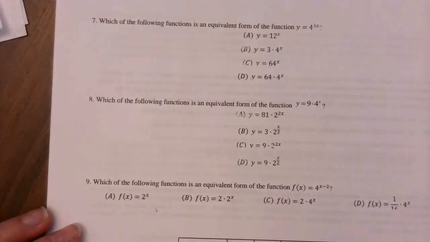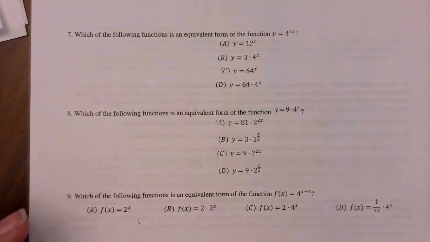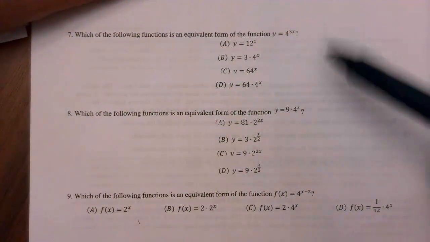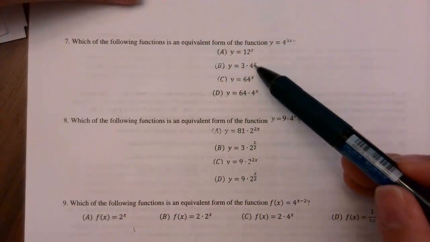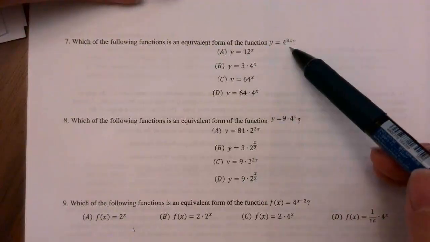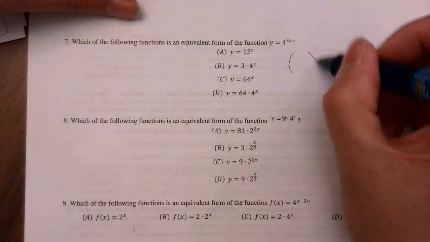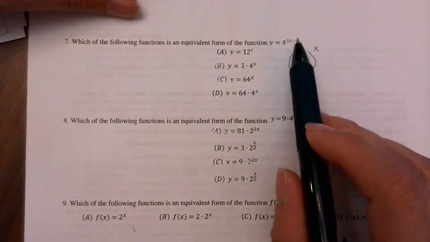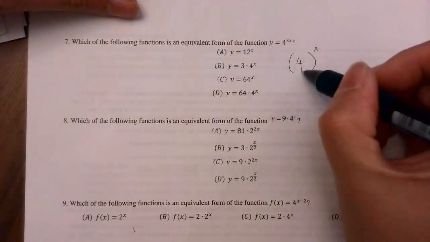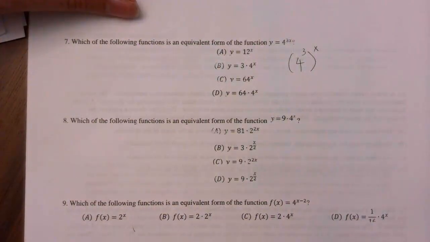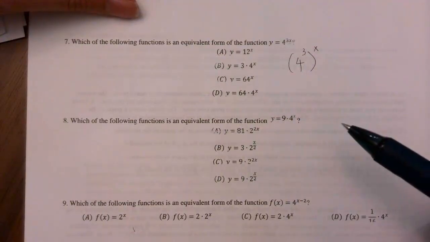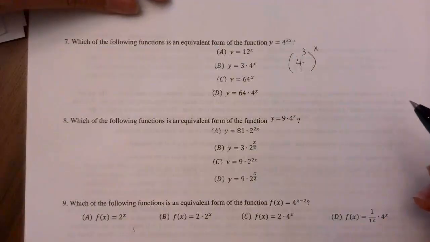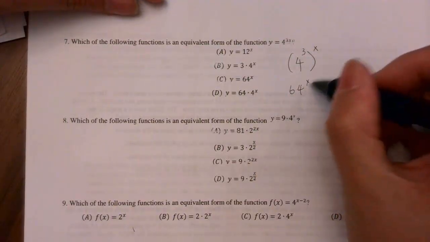Number 7. Exponent manipulation. Look at the choices. Well, look at the problem. It has a 3x on the top. None of the choices have 3 in the exponent. That means I want to get rid of that 3. So I'm going to separate that 3x as 4 cubed to the x power. Remember the exponent rule: exponent to exponent, you multiply. And then what is 4 cubed? 4 times 4 times 4 is 64 to the x power.